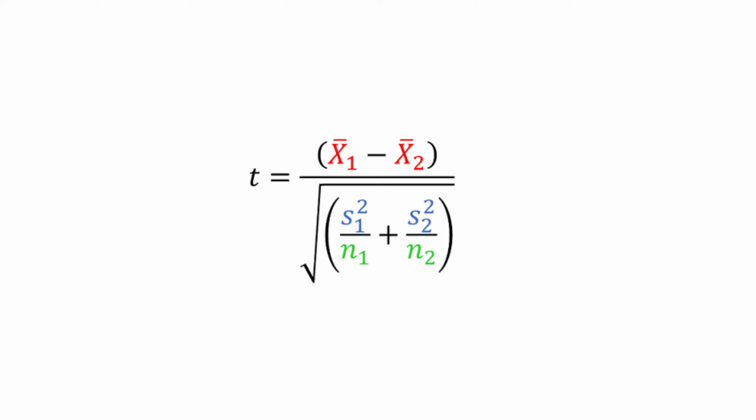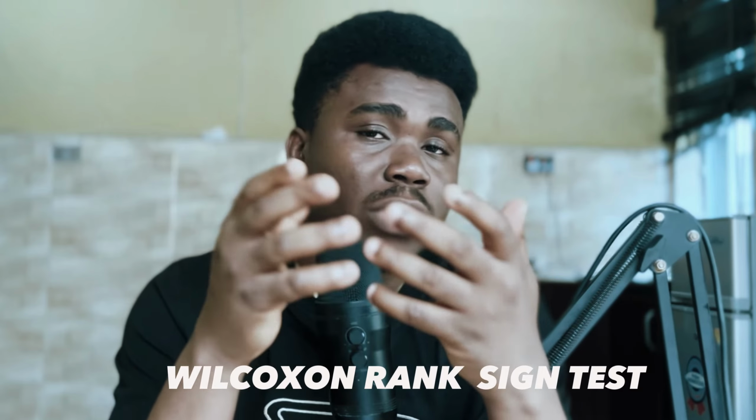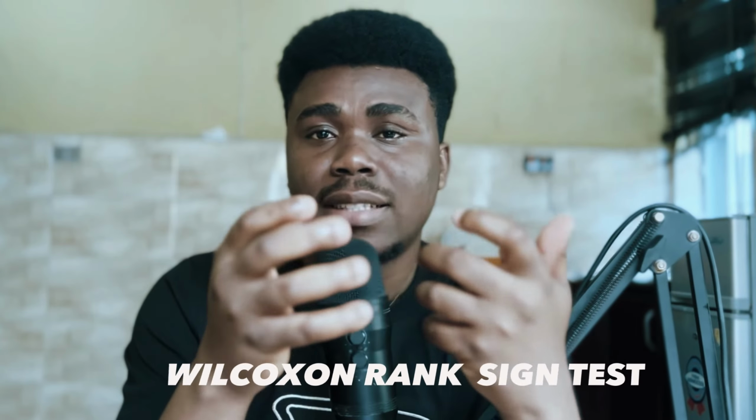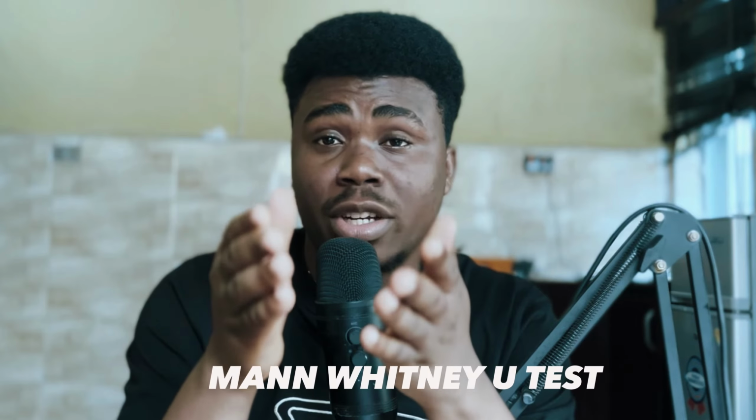And if the sample sizes are less than 30, or we don't know the value of the population standard deviations, then we are going to be using the independent sample t-test for the difference between two sample means. Now, the non-parametric counterpart of the independent sample test, either the z-test or the t-test, is what we call the Wilcoxon rank sum test, aka the Mann-Whitney test.